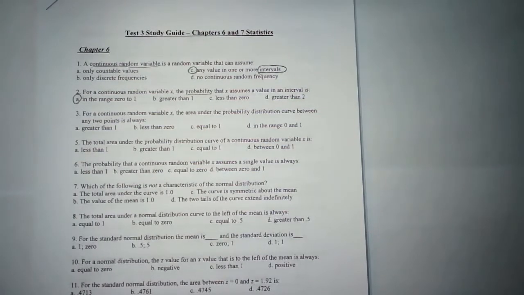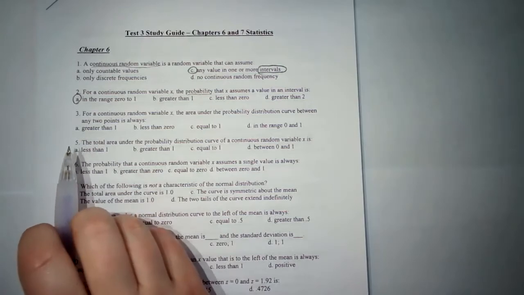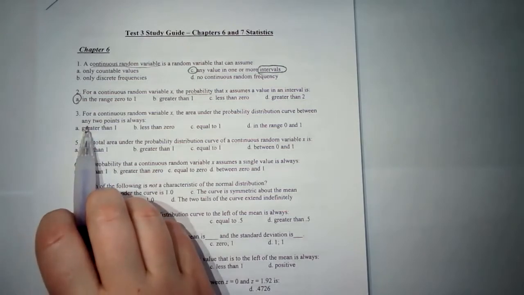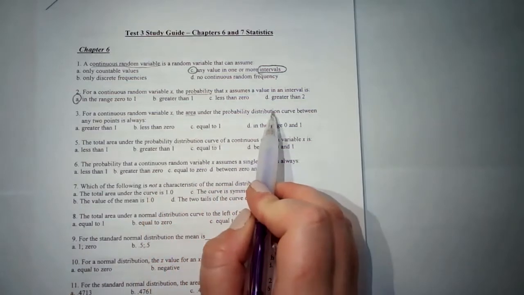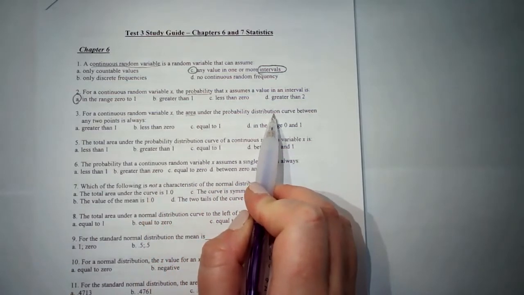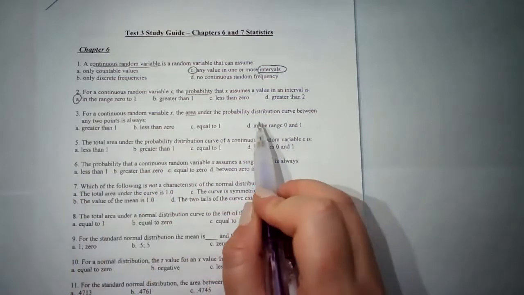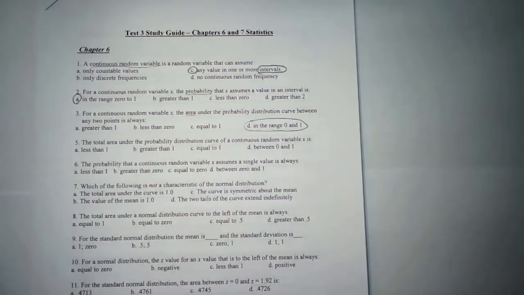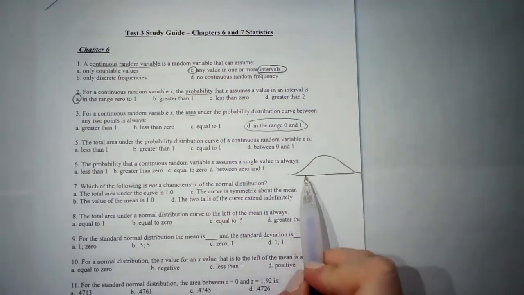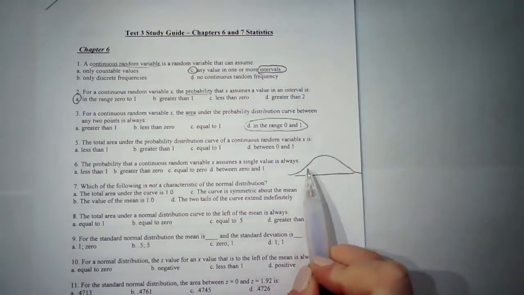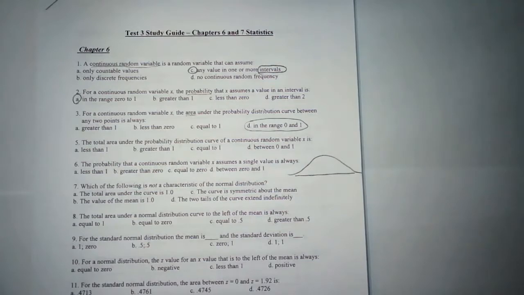Okay. For number 3, this is the same question. They just reworded it. So for a continuous random variable, the area under the probability distribution curve, that's the same thing as the probability between 2 points, is always between 0 and 1. It's just another way to say it. Now let's think about the whole curve. The total area under the entire curve is going to be equal to what? 1, right? Good.